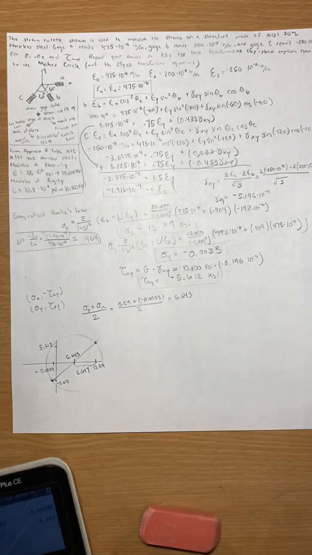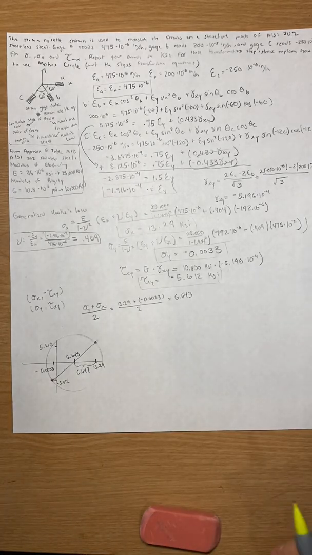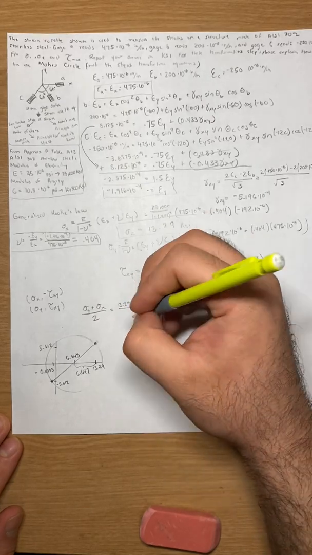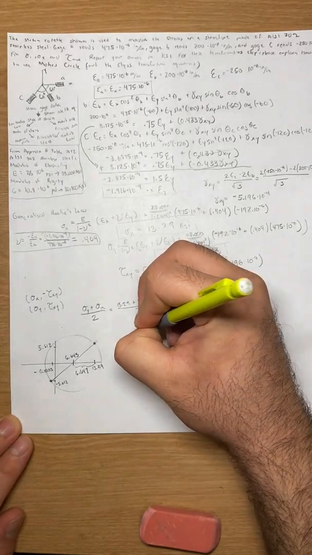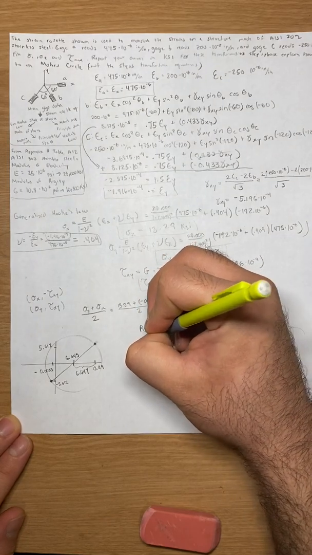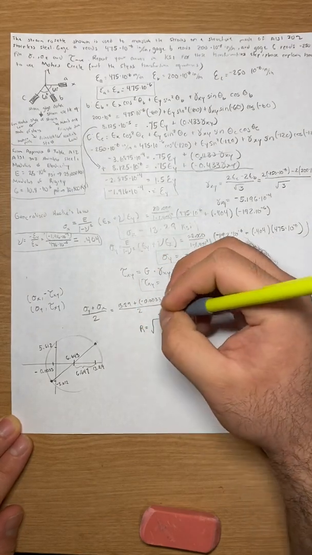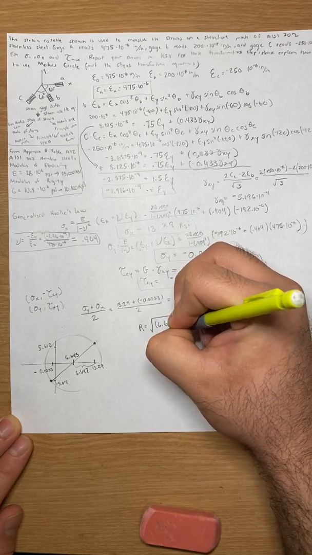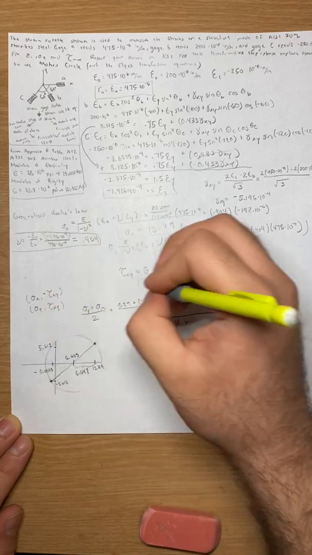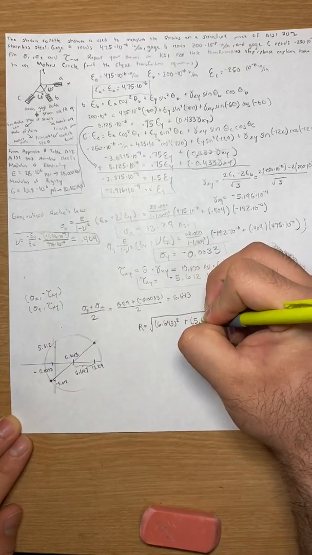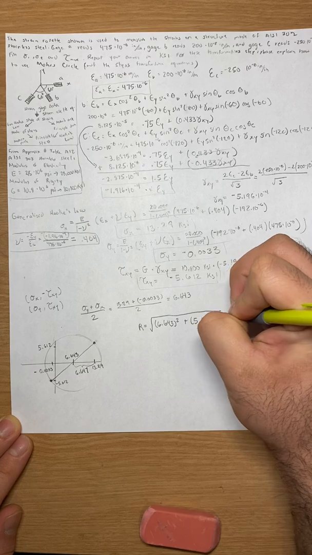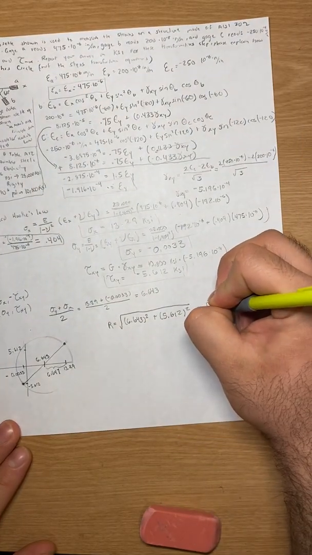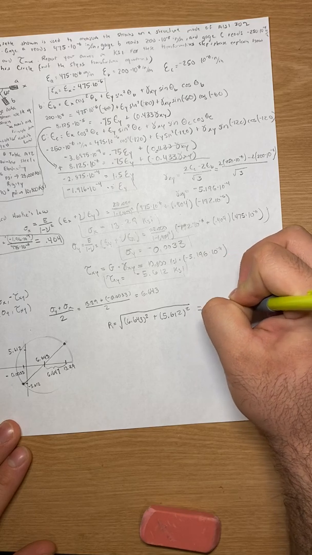So I can use the Pythagorean theorem to solve for my radius. So using the Mohr circle, my radius is equal to the square root of 6.643 squared plus my height, 5.612 squared. This will give me 8.69, which I'm just going to call 8.7.